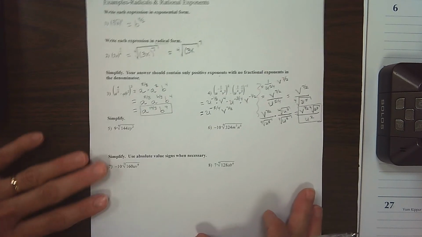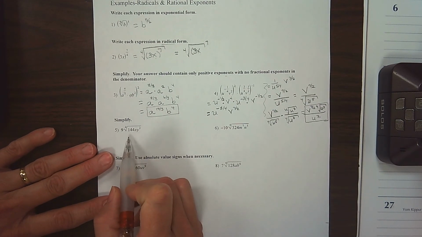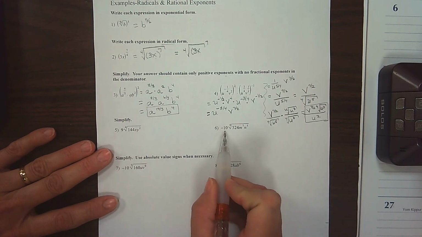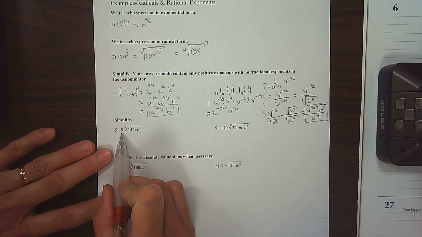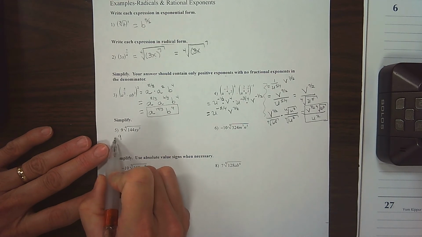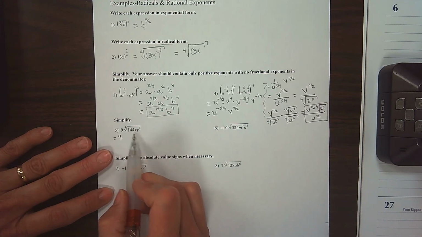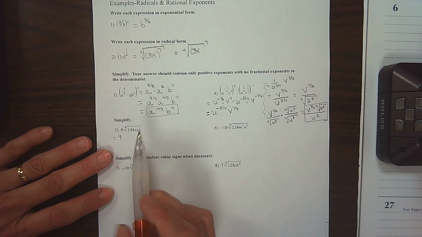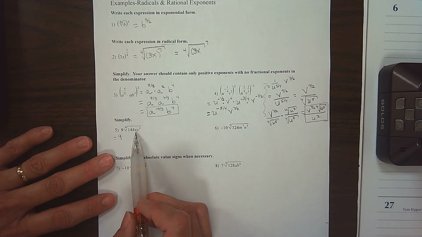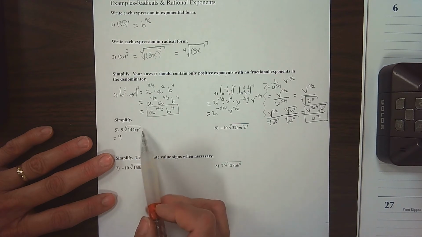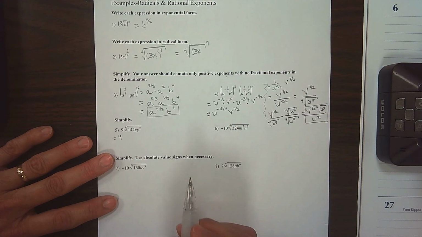Okay, let's continue on. A few more to look at. Notice in numbers 5 and 6, I've got a coefficient sitting out in front. That's just multiplication. So I'm going to bring that down, and I'm really just going to ignore it. And I want to clean up this 4th root of 144xy squared. Well, I can't really simplify a 4th root of just x to the 1st power, since the power is smaller than the root. And similarly here for y squared. Since this is smaller than a 4, I can't really do anything to simplify that either.